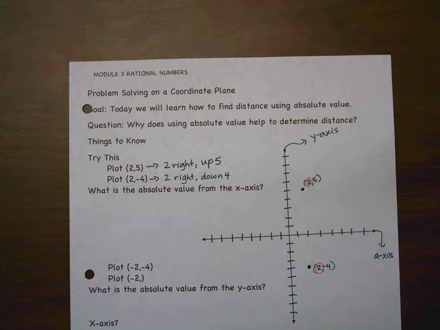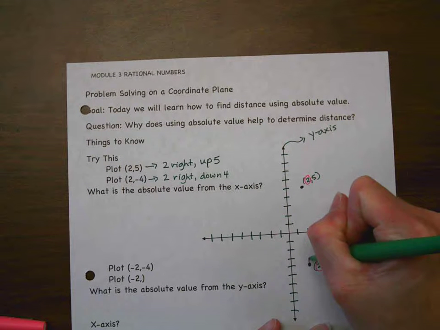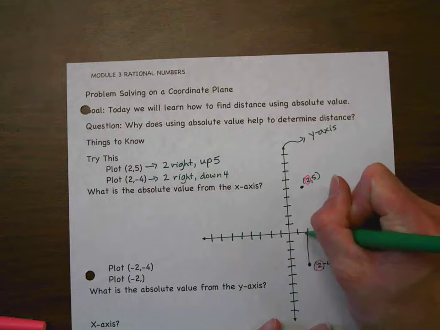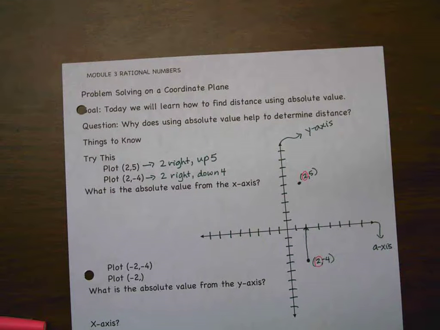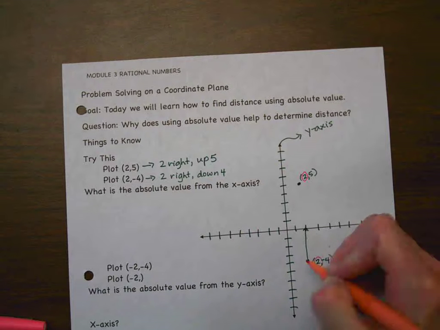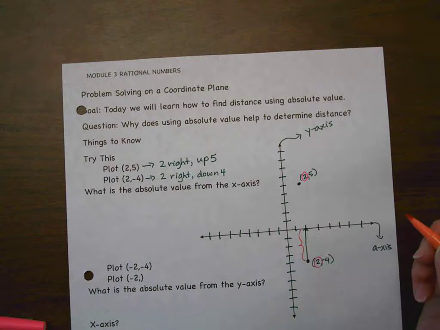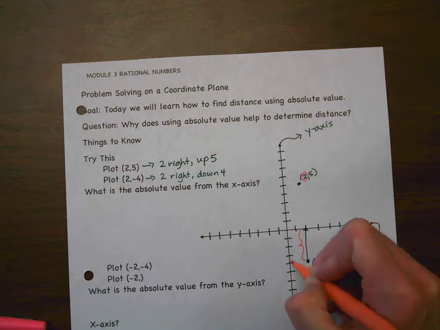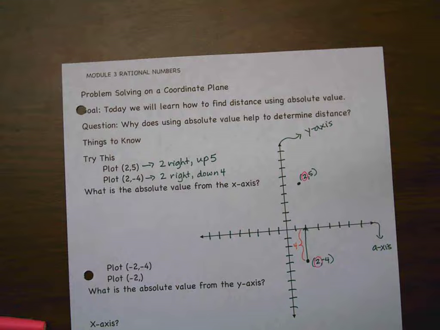So if I take this point right here, and I draw a line back to the axis, then I need to count how many hops it took to go from there to there. Let's count them: 1, 2, 3, 4. So this is 4.